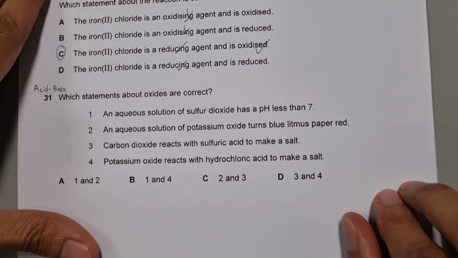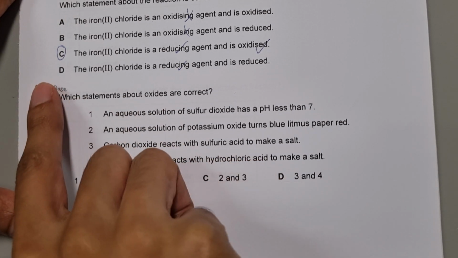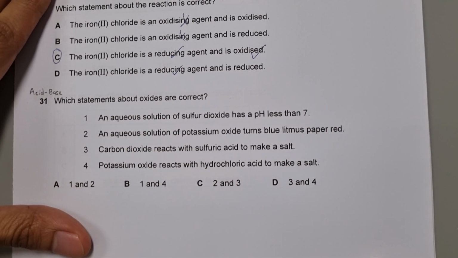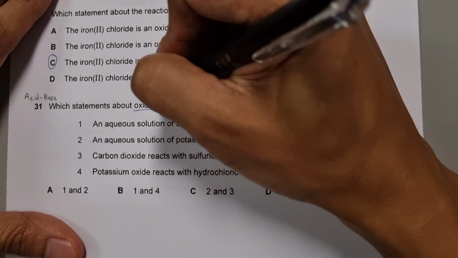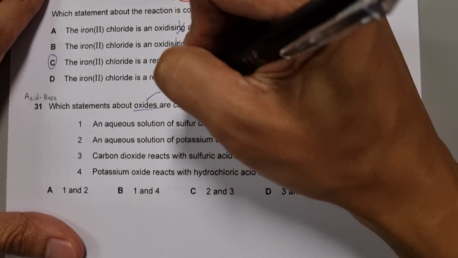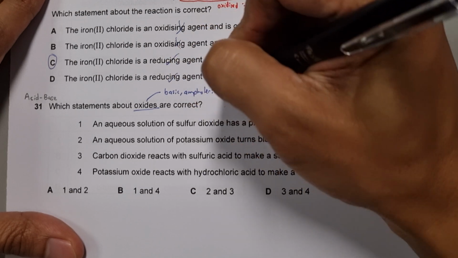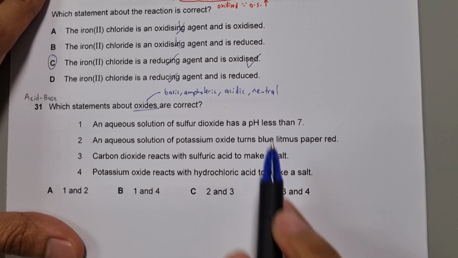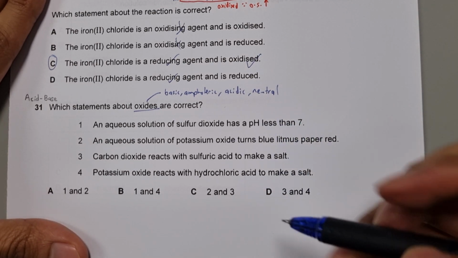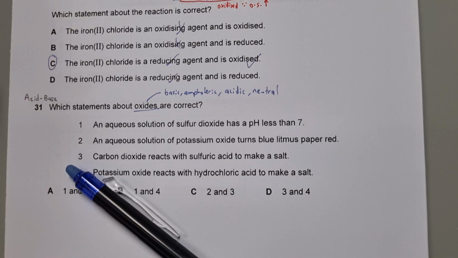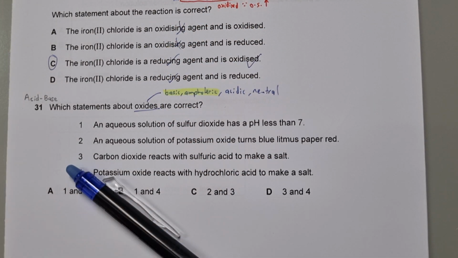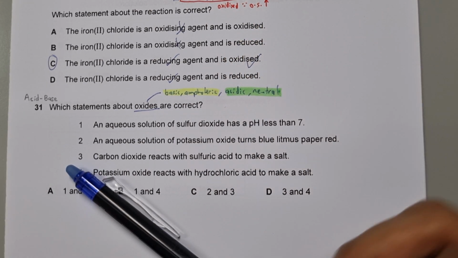Alright, next: which statement about oxides is correct? This is under your acid-base topic, specifically your types of oxides. So we have the four types, just a revision: basic, amphoteric, acidic, and neutral. Your basic and amphoteric are your metallic oxides, and this is your non-metal oxides.